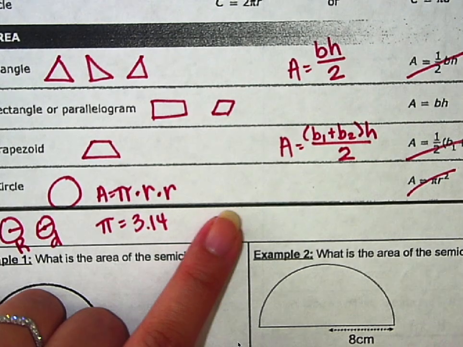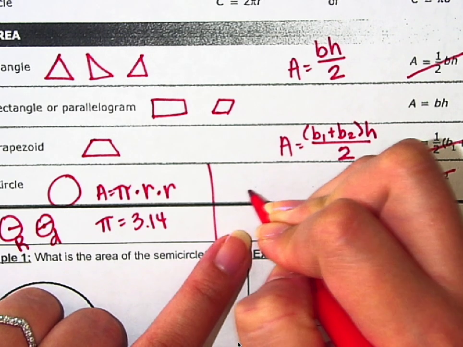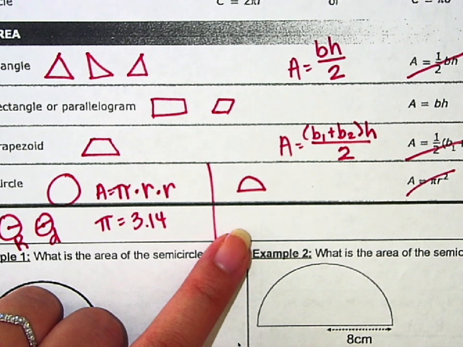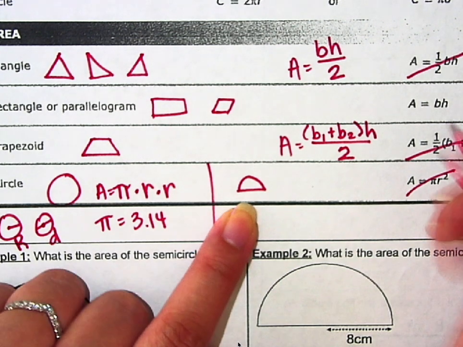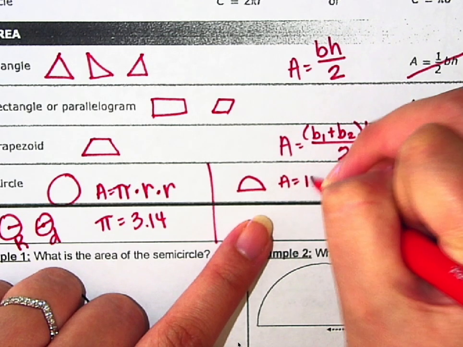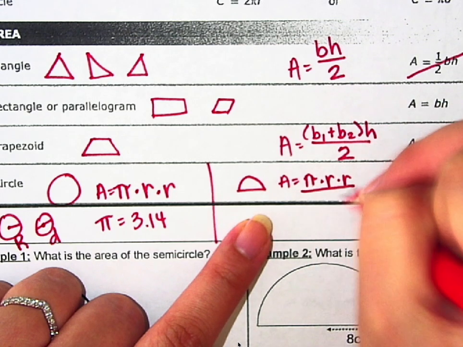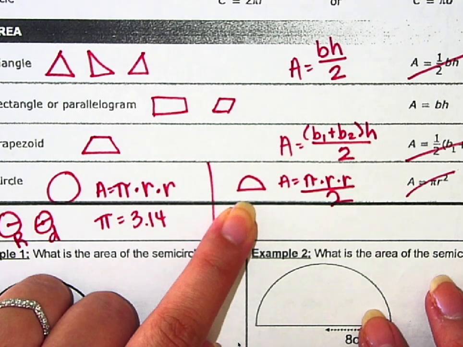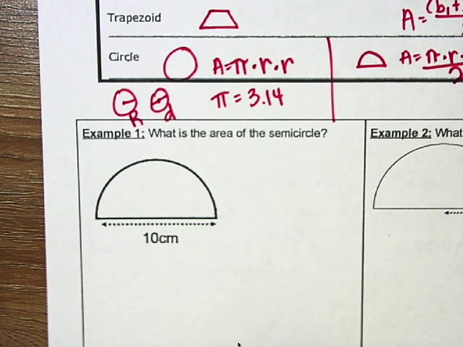Okay, there is one more formula. I want you to put a line here when it's half a circle, a semicircle. Okay, when we're talking about a semicircle, the formula you are going to use is A equals pi times r, but you're going to divide the whole thing by 2 because it's half a circle. You cut it in half, so you're going to divide it by 2. Okay, so let's look at the first example here.